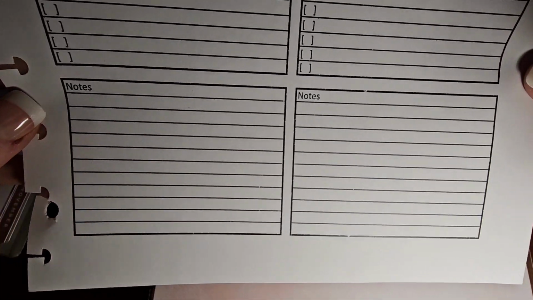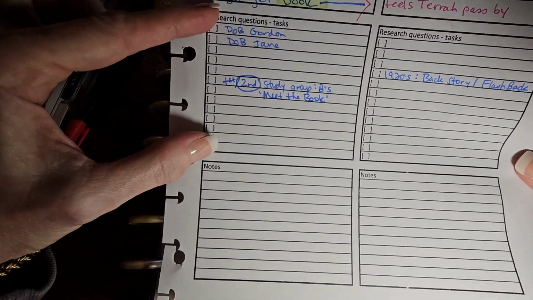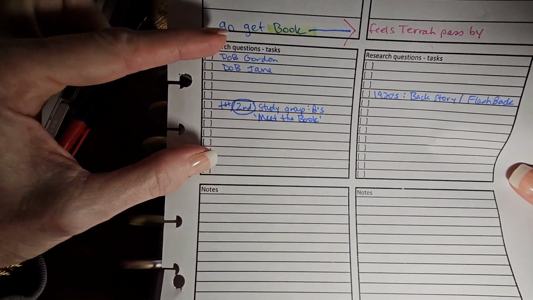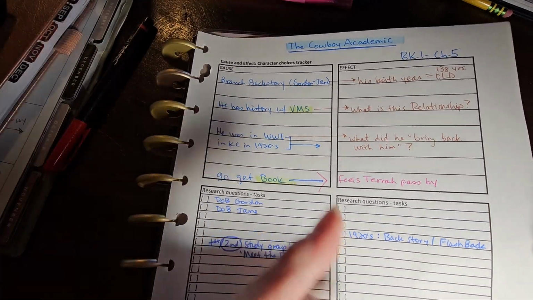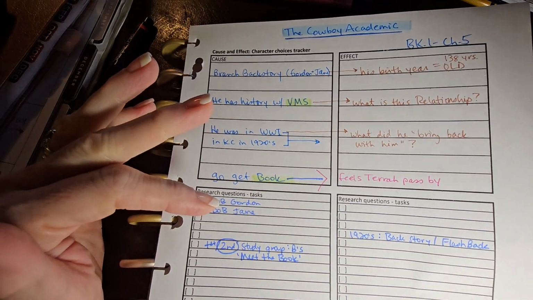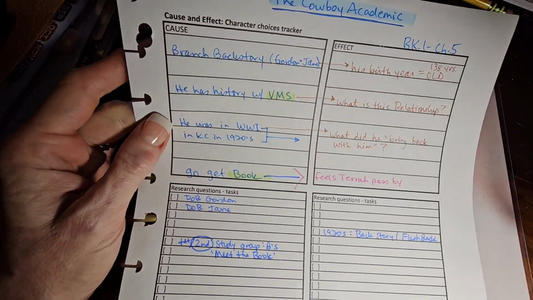And then down on the bottom, I've got two notes boxes in case I need to carry further conversation with myself down into the notes. And then this gets filed over in my plot binder, which we'll get into later, but let's stick to the cards in the note box right here.